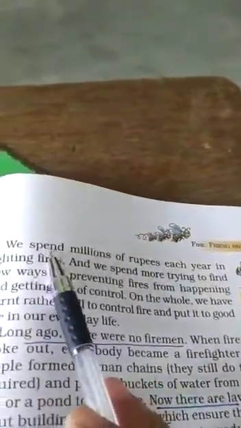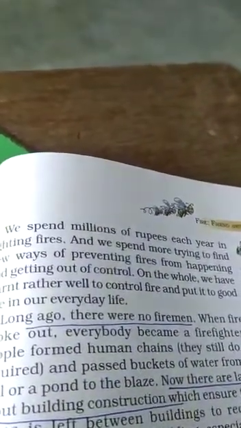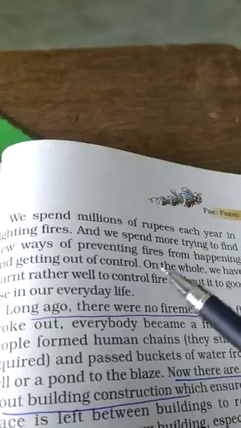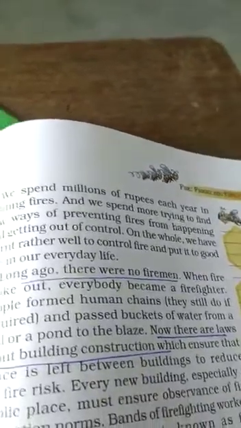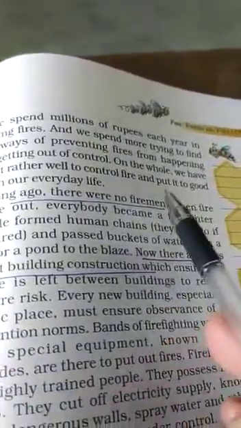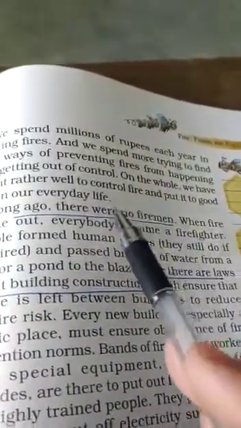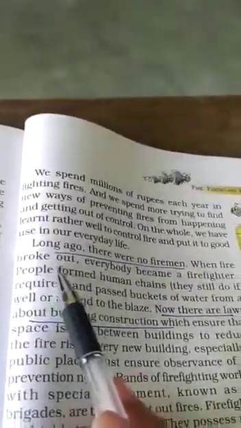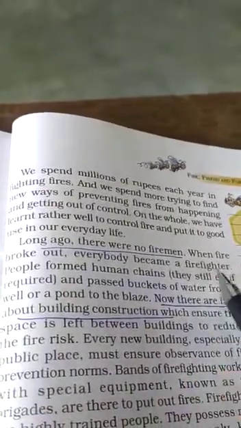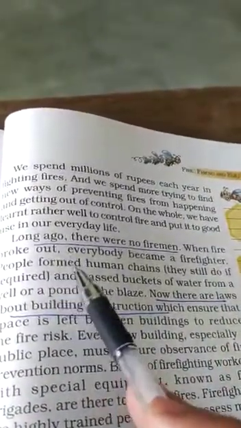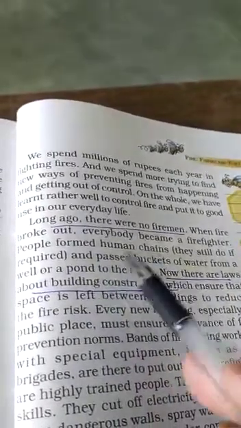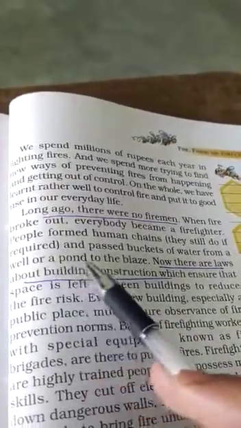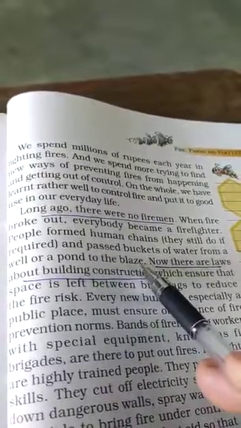So students, we know very well that fire causes damage. There are so many ways to prevent fire, but what happened when there were no firemen, no fire brigade, no fire extinguisher? What would people do during that period? When fire broke out, everybody became a firefighter. People formed human chains and passed buckets of water from a well or a pond to the blaze.